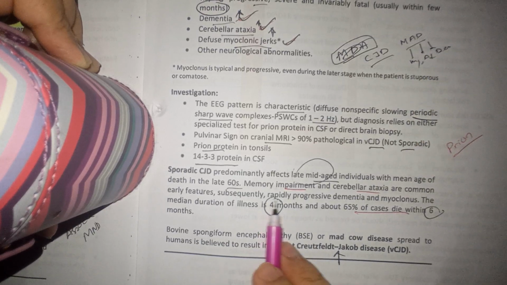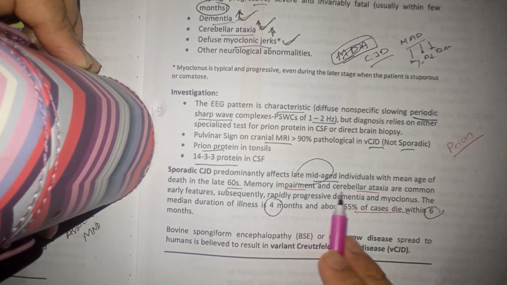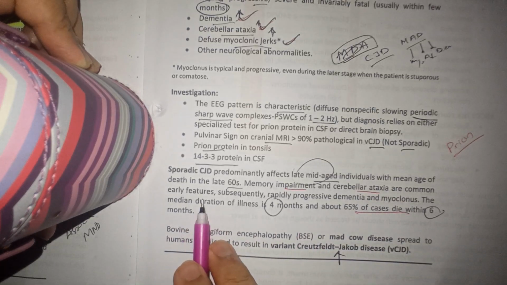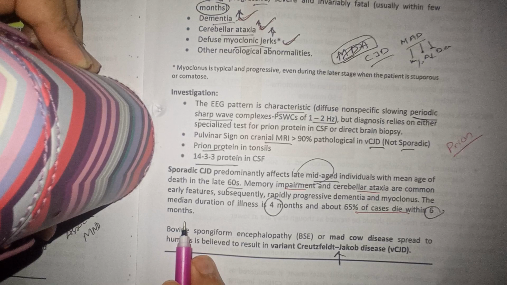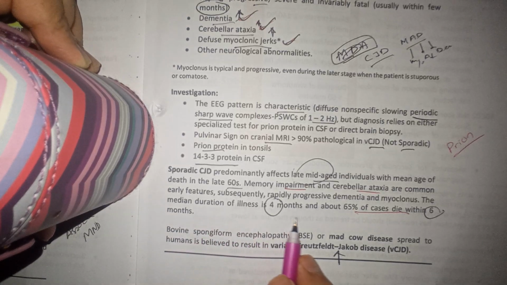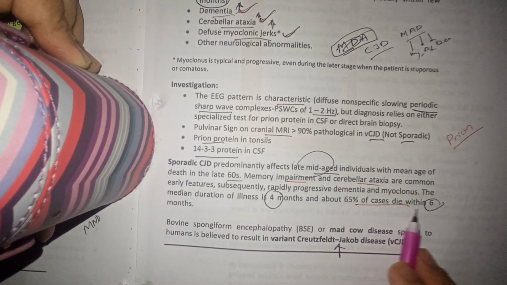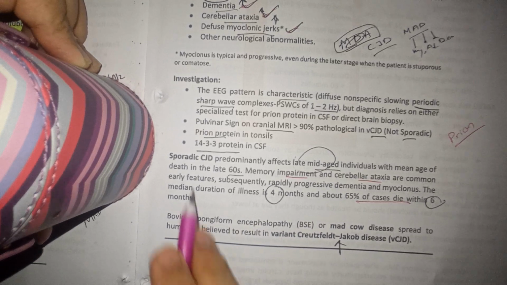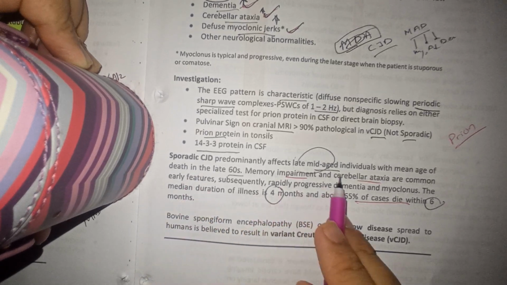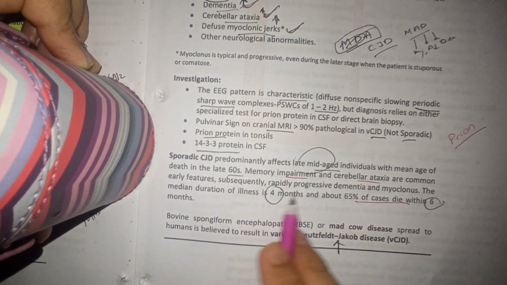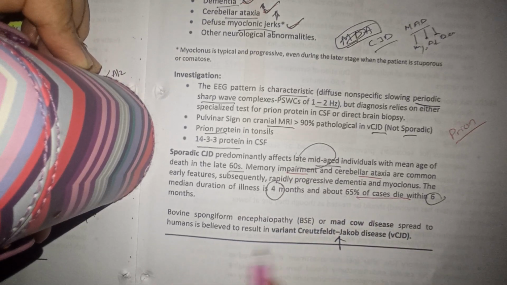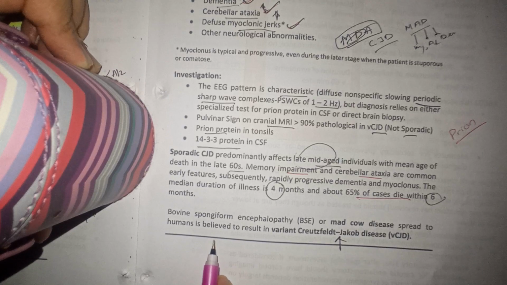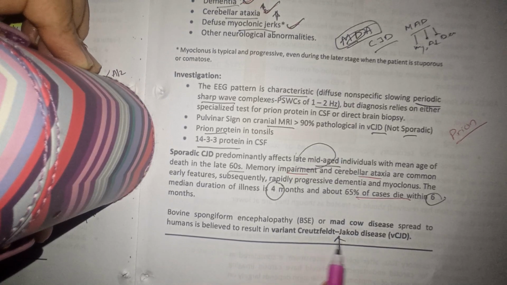Memory impairment and cerebral ataxia are common early features, subsequently rapidly progressive dementia and myoclonus. The median duration of illness is 4 months, and 65% of cases die within 6 months. Sporadic form: memory impairment and cerebral ataxia are common, then dementia and myoclonus. Bovine spongiform encephalopathy, or mad cow disease, spread to humans is believed to result in variant CJD.